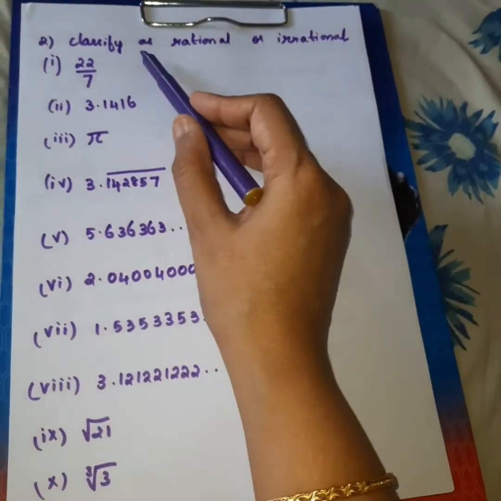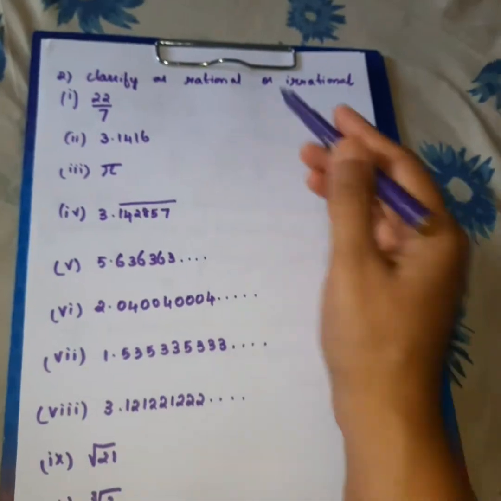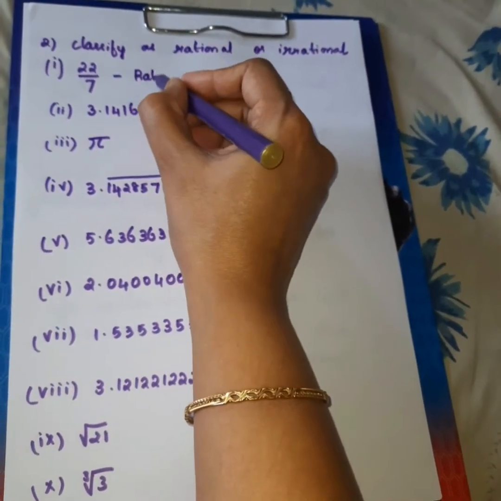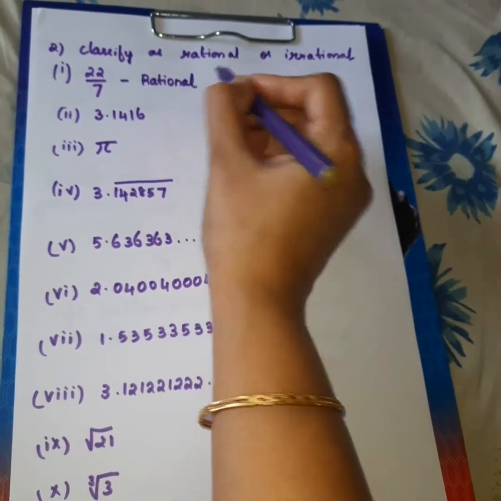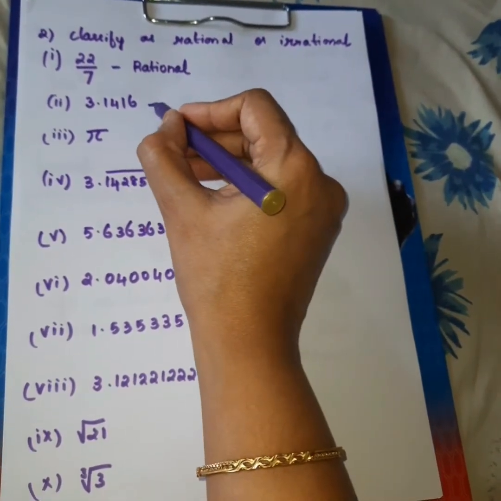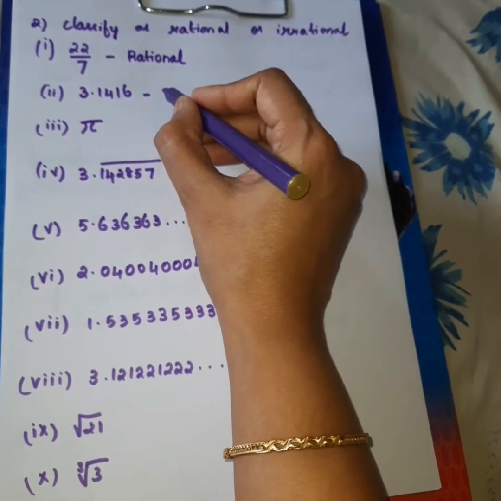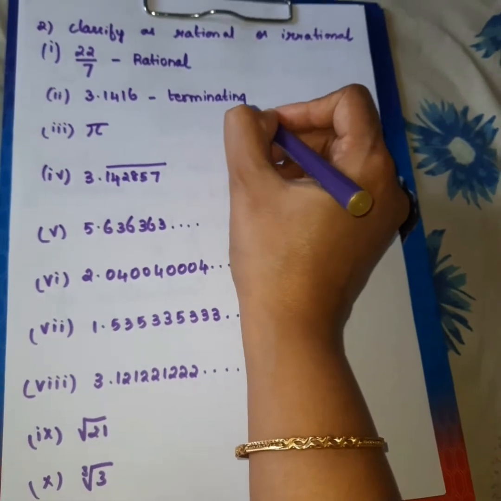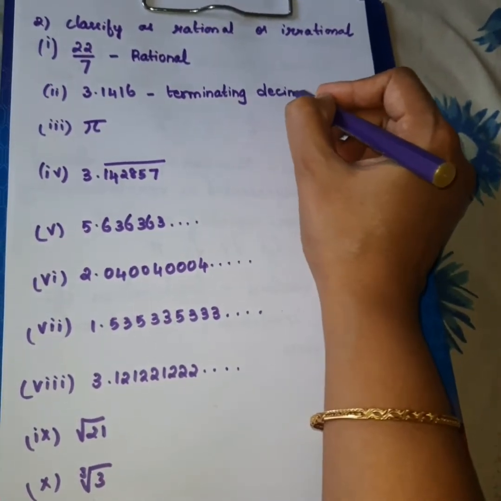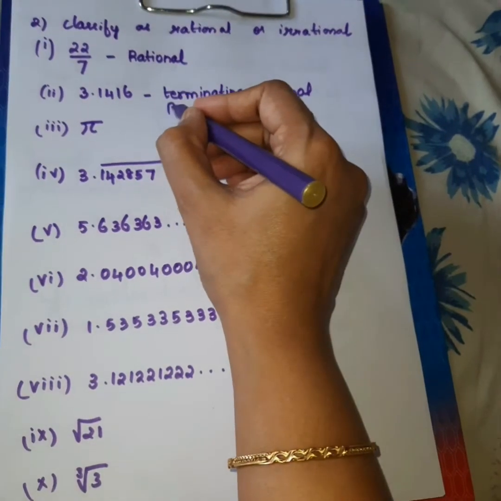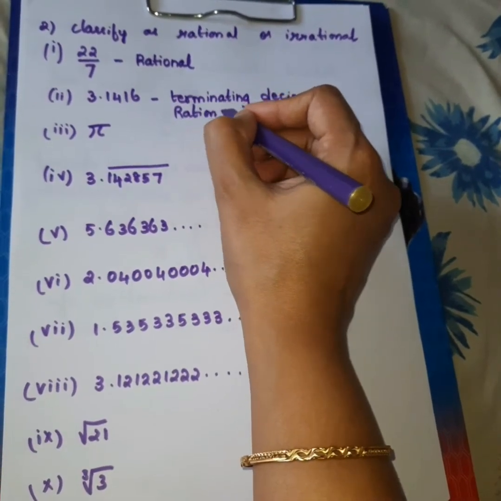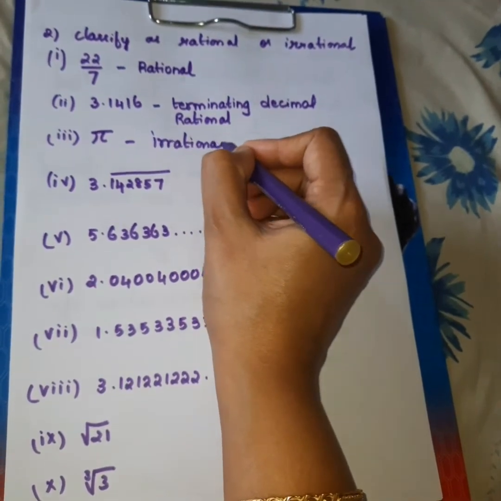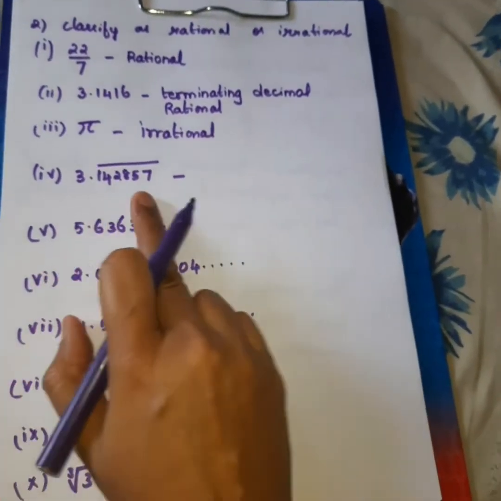So question 2 is classify as rational or irrational number with a given list. So the first one is of the form fraction, so it is a rational number. Second one is 3.1416. This is again a rational number because it's terminating after 6. One is the value of pi. This is irrational because it's non-repeating and non-terminating.